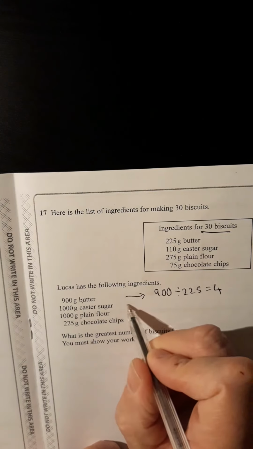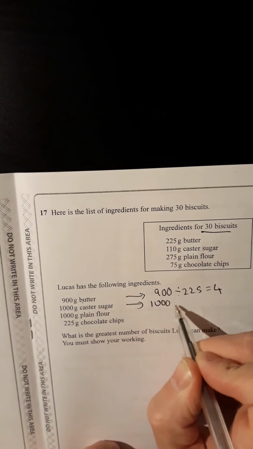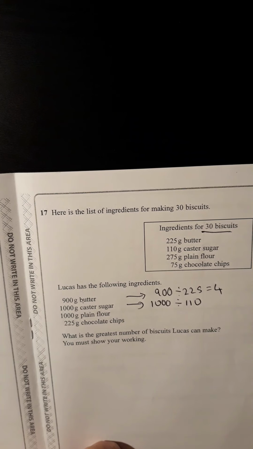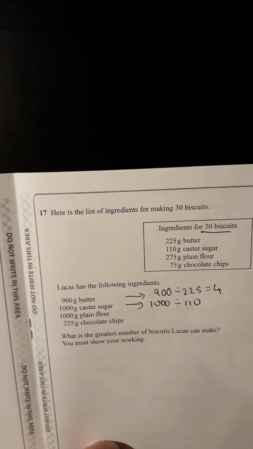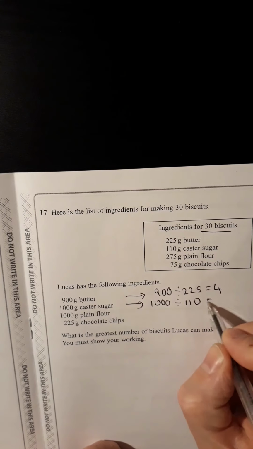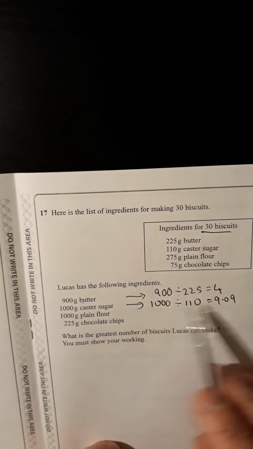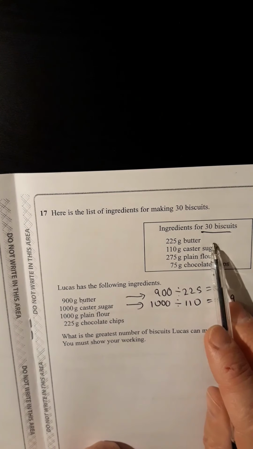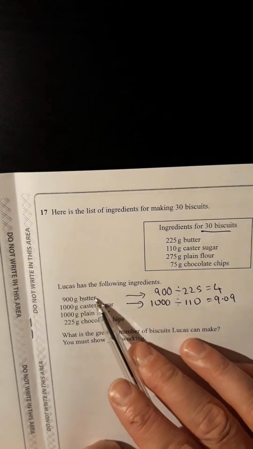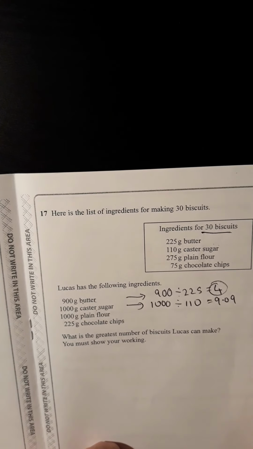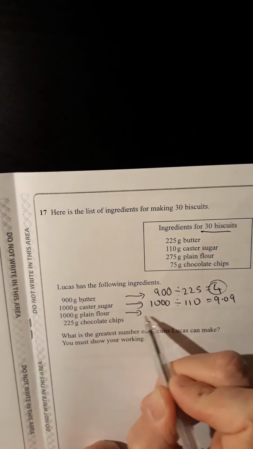Let's check the sugar now. 1,000 divided by 110 gives us 9.09. Now, at this stage, you can see that, okay, we've got enough sugar to make 9 recipes, but only enough butter to make 4. So at the moment it looks like 4, but we've got to keep going here.